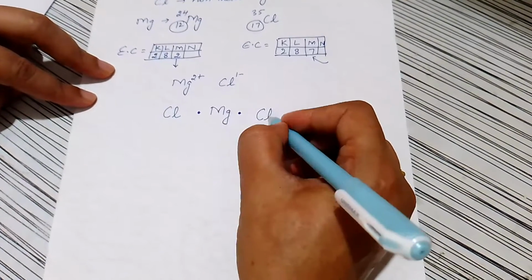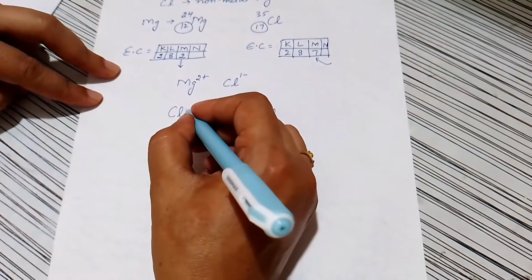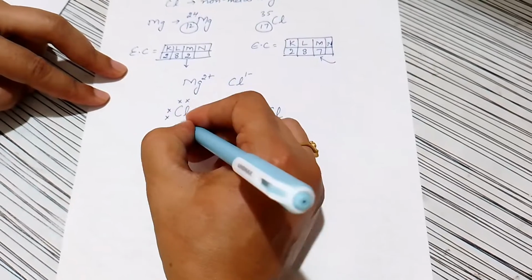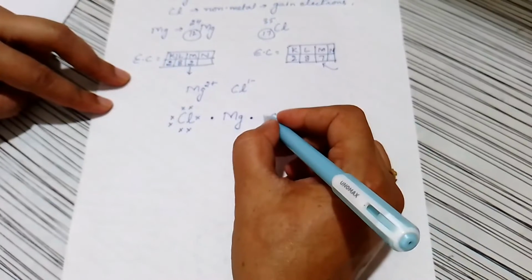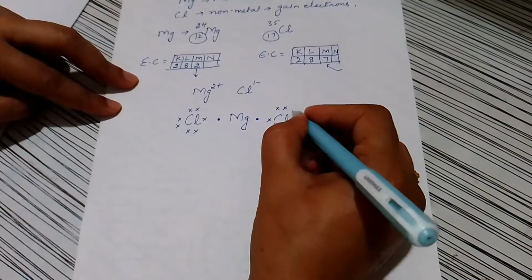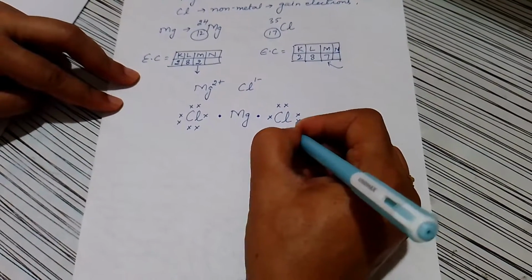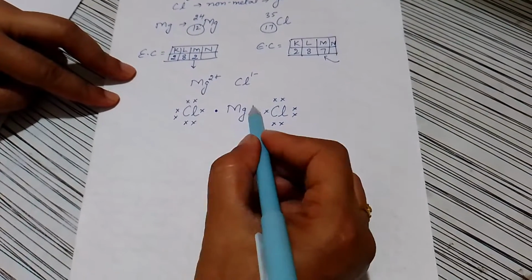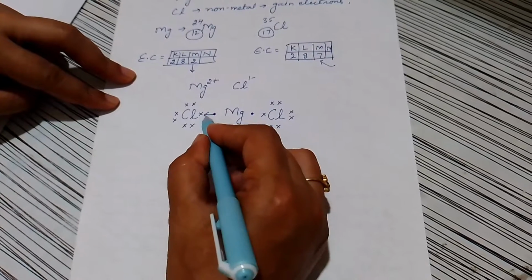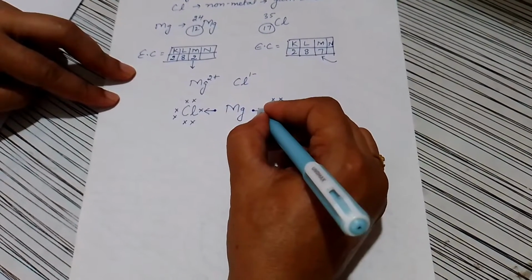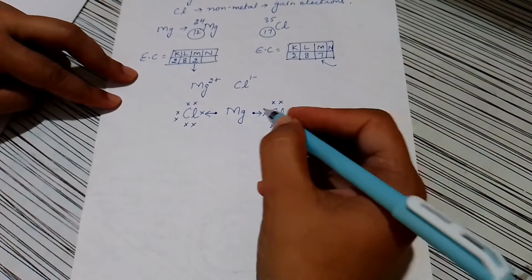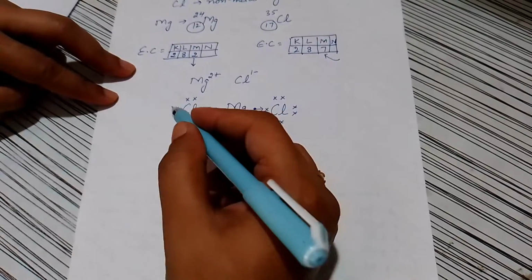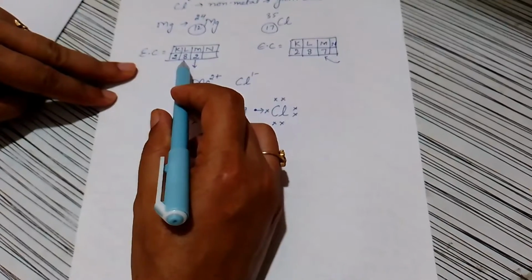Here, one chlorine atom, and I am showing the outermost orbit, which has 7 electrons. Similarly here, 7 electrons. Now this has 1 less, this has 1 less, and magnesium has 2 extra. These electrons will be lost, donated to chlorine, and that makes a bond. So this is how magnesium donates its electrons to chlorine and becomes stable by having 8 in the outermost orbit.